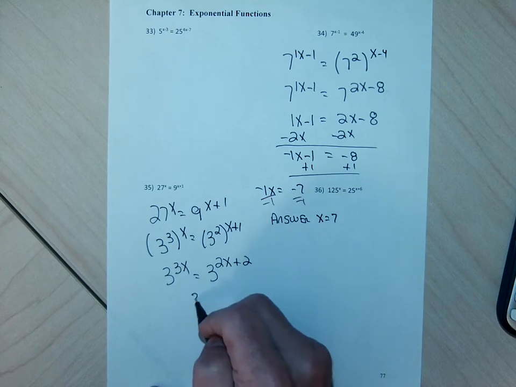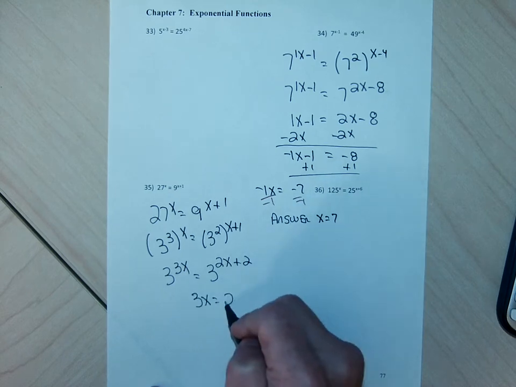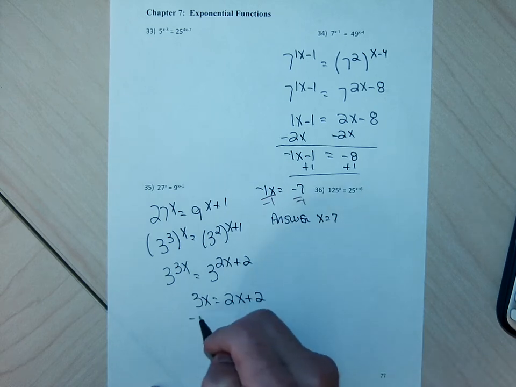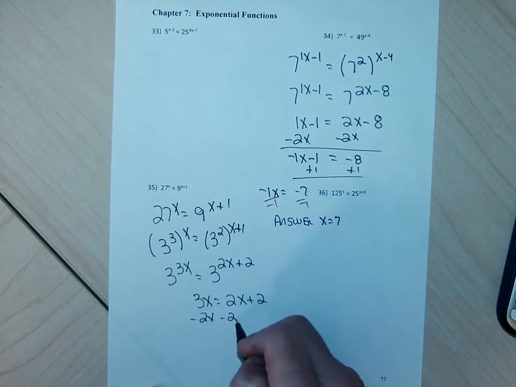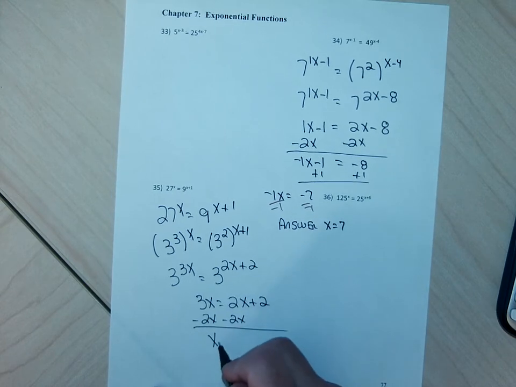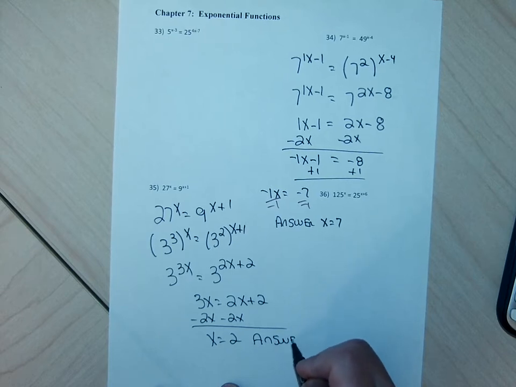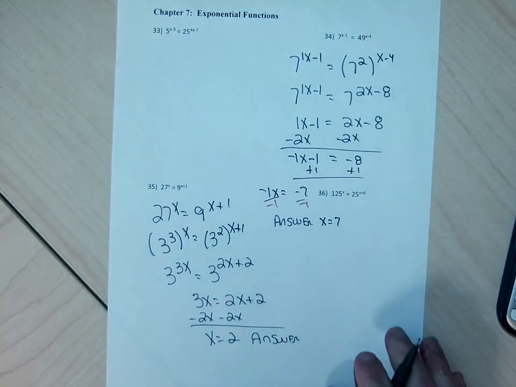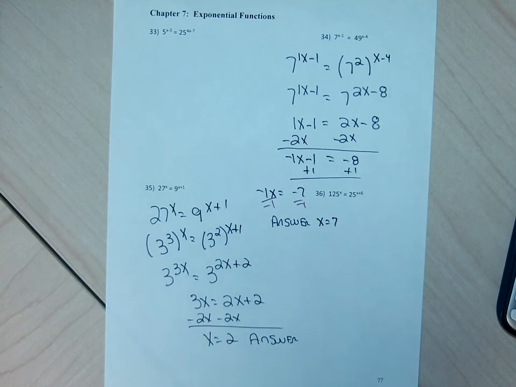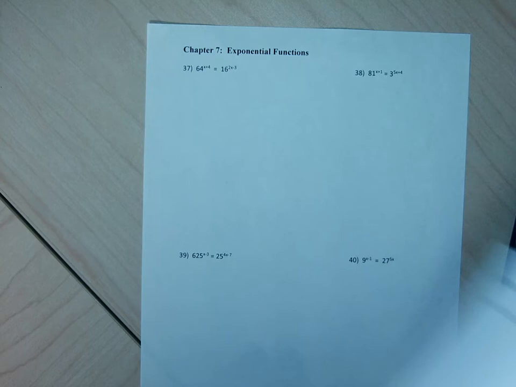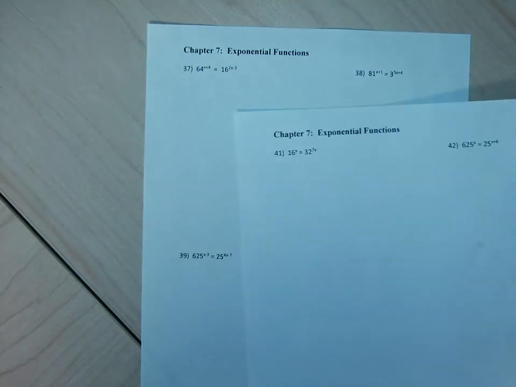Once I get the bases to be the same, I drop the bases and set the exponents equal to each other, and then do the algebra to solve for the x. If I get a funky answer, I'll check it. If I get a nice answer, I'm assuming I didn't make a math error. So nothing really new on these. Maybe I'll do 39 and let you do 37, and I'll let you do 41. I don't think I need to do every one of these.